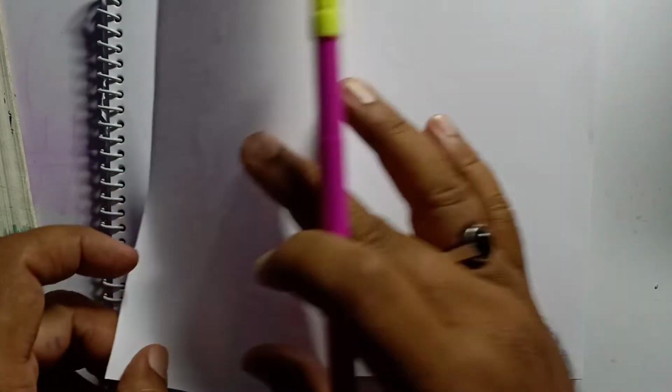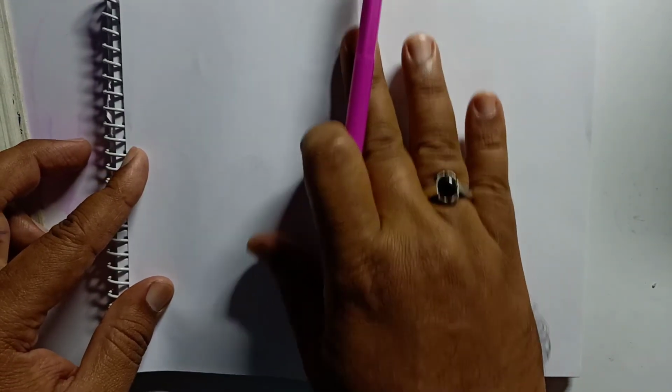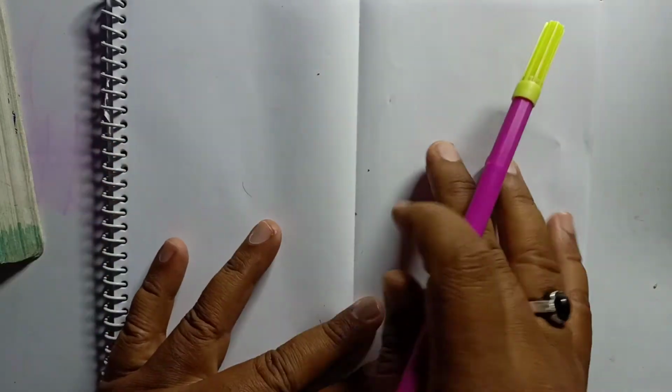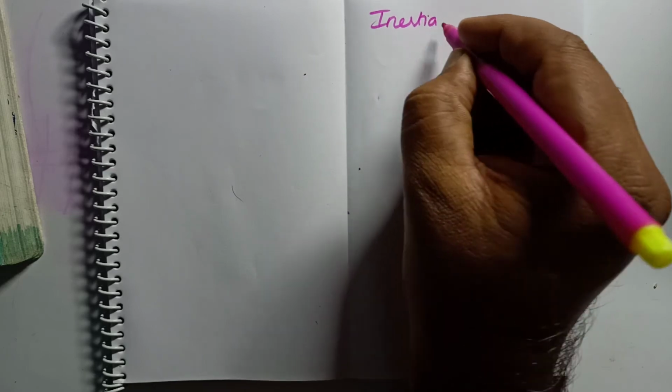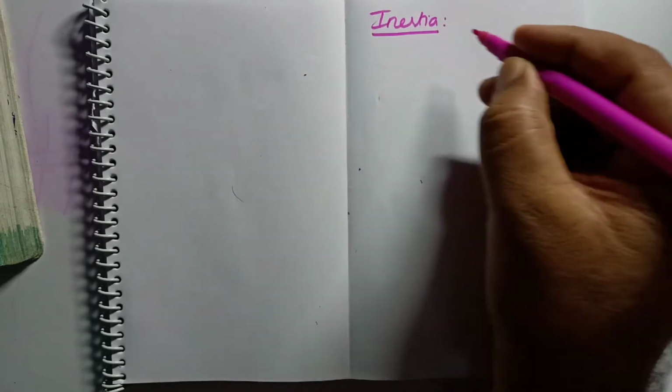Because the ring is at rest, so it remains at rest. This is called inertia. Okay, the first point which I need to explain here is about inertia. So we shall discuss the meaning of inertia. This is the best example I have given regarding inertia. Then you can take one more example regarding inertia. If you understand inertia, then you can understand Newton's first law.